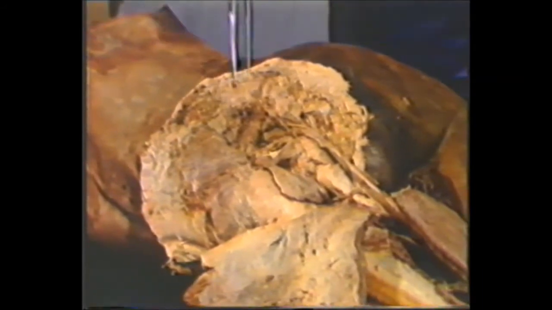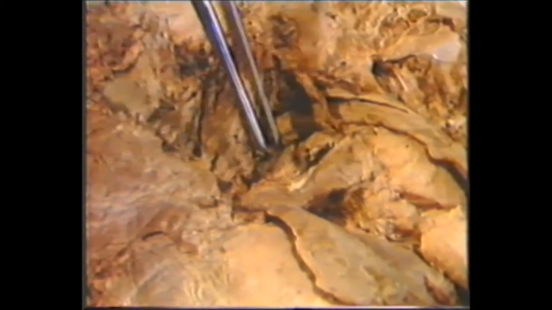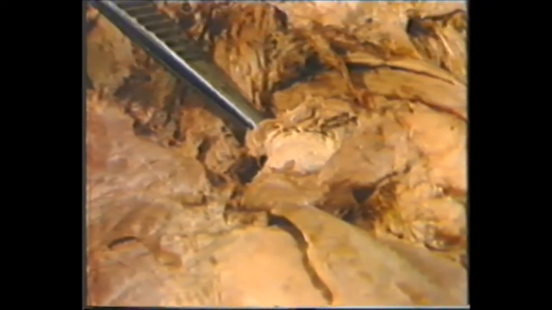Below the piriformis and edge to edge with it lie the two gemellae and the tendon of the obturator internus. The two gemellae are one superior and one inferior, and overlap the tendon of the obturator internus. This is the superior gemellus above.